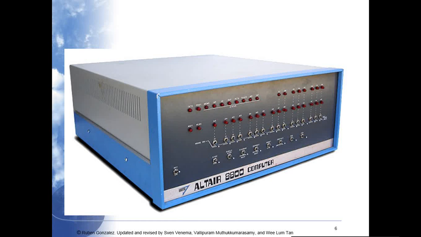Here is a computer, and you look at the front of that, and you see those switches on the front? Those switches are for you to put information into the computer. Does it have a keyboard?